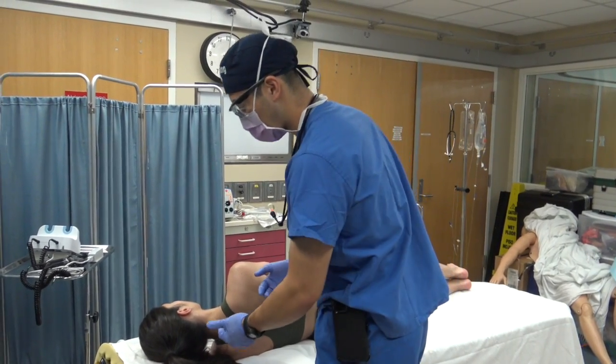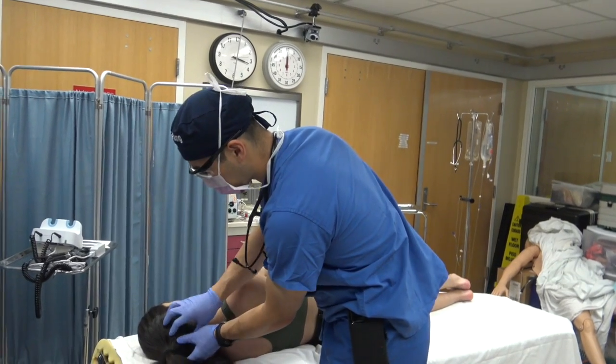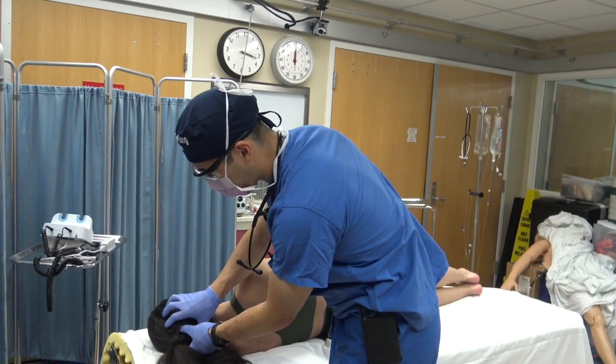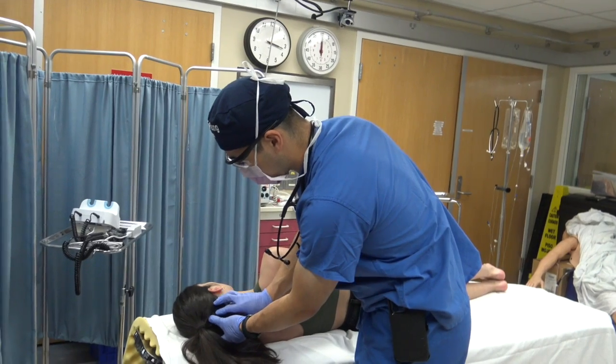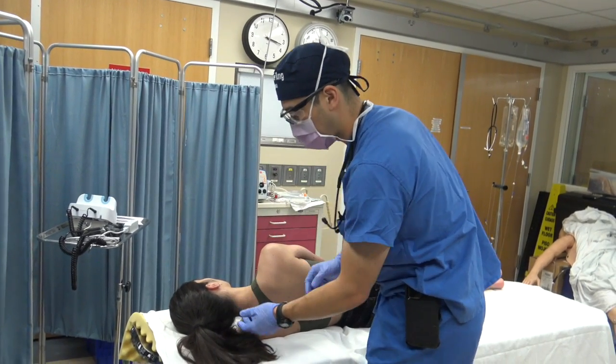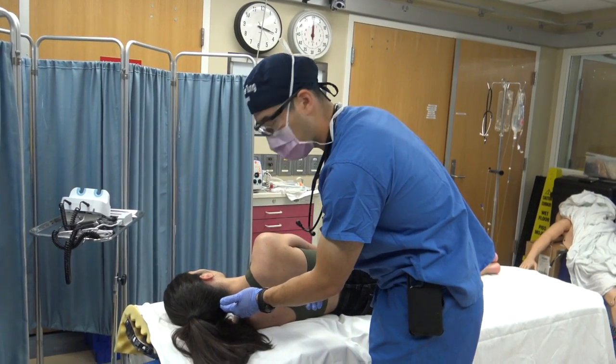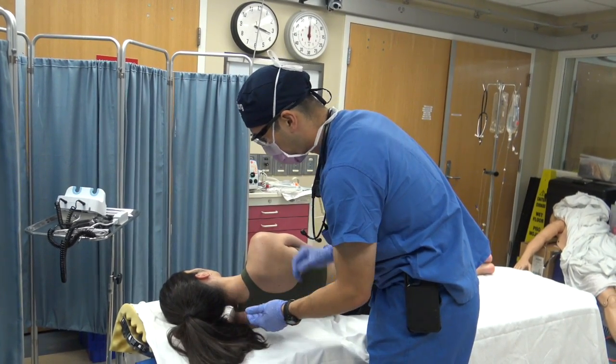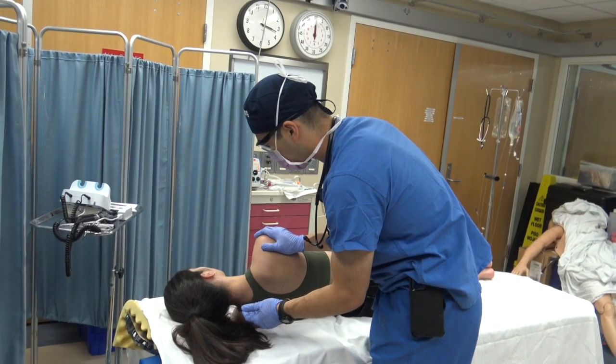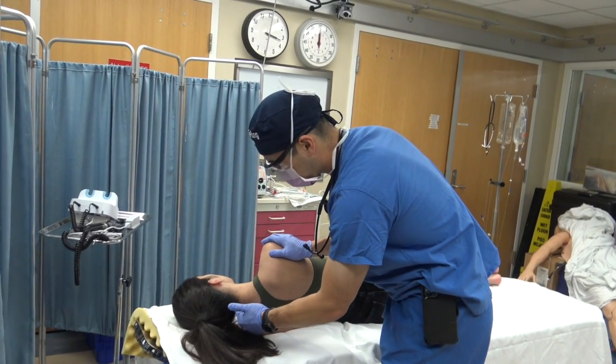But first, I would examine the back of the scalp, just like I examine the front of the scalp, looking for any deformities, contusions, abrasions, or tenderness. If there's no tenderness to the scalp, you then check the C-spine at this point in time. I'm going to push on your spine. You tell me if anything hurts, okay? Okay.